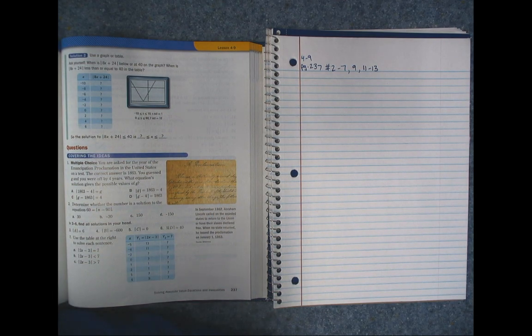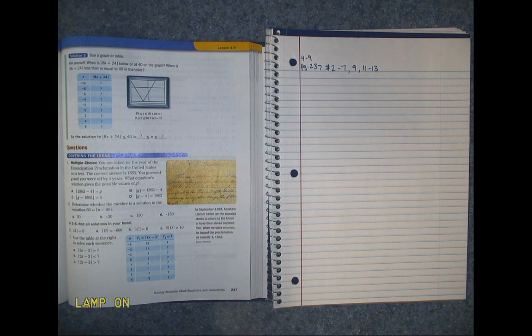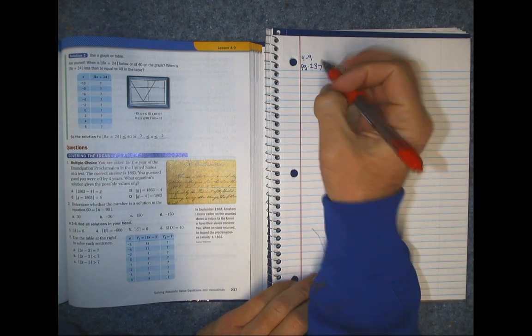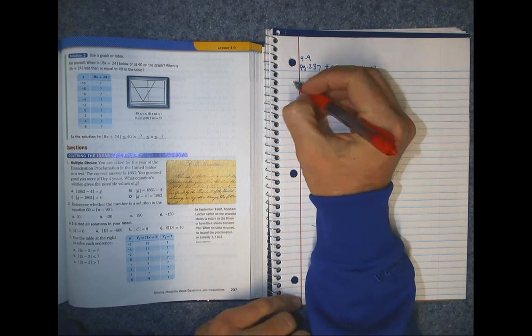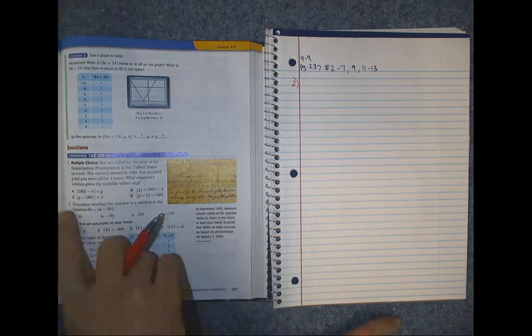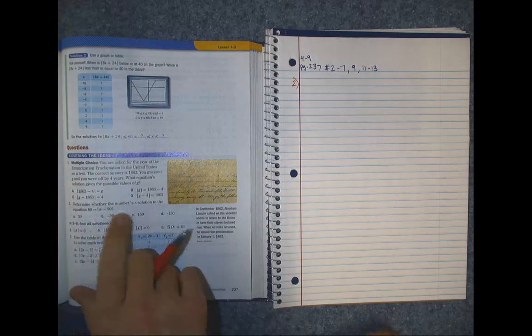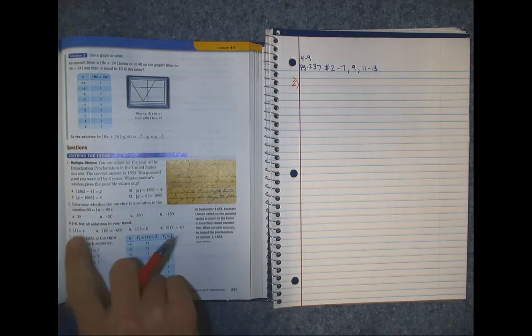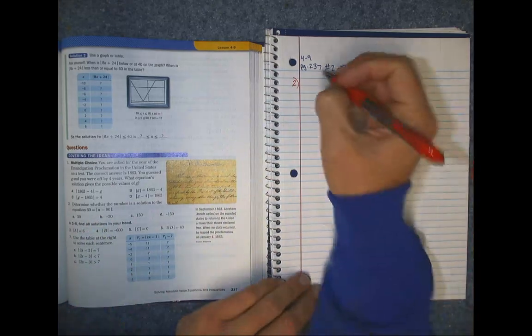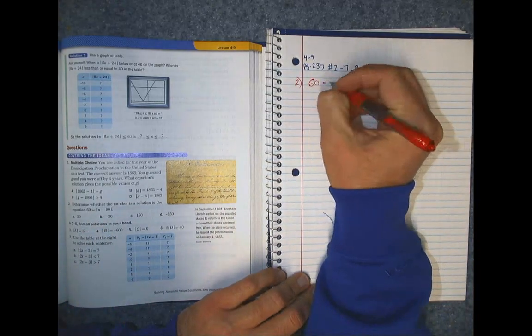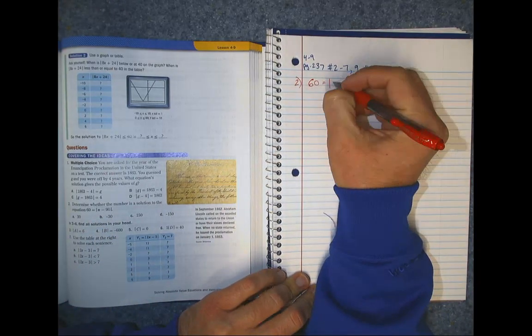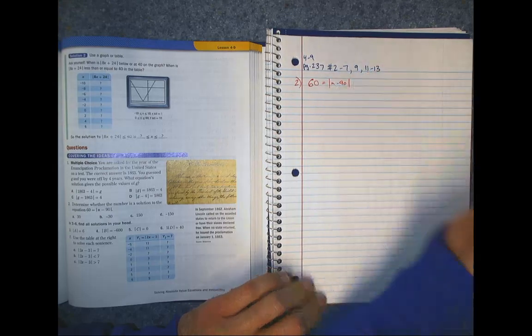This is the homework video 449. We're on page 237. So we're looking at absolute value equations. And number 2, we're going to determine whether the number given for A, B, C, and D is a solution to this equation. So everything goes back to 60 equals the absolute value of n minus 90.